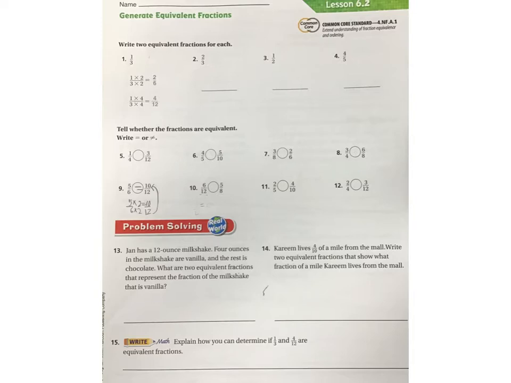We can see that in number 9, we have to look at the denominator. So how do we get from 6 to 12? Multiply by 2, and what we multiply on the bottom, we have to multiply by the same number on the top. Very good. So 5 times 2 is 10. And 10 twelfths is equal to 10 twelfths. Let's look at number 10.